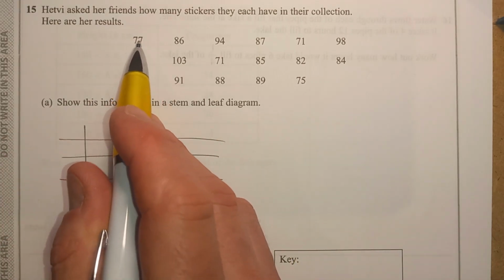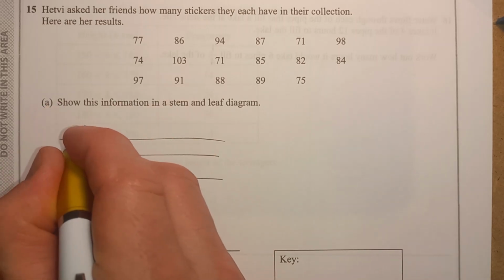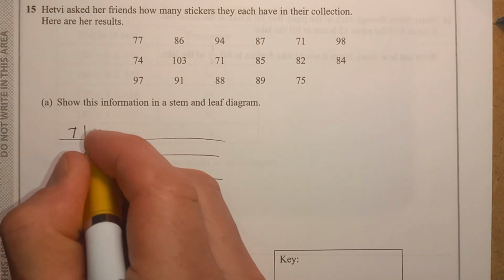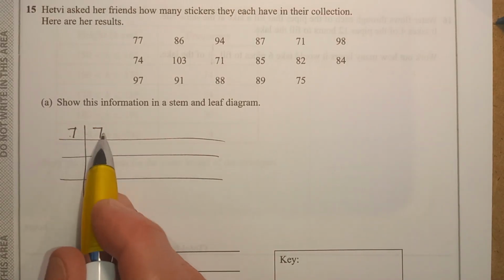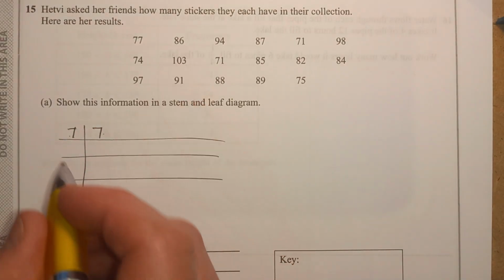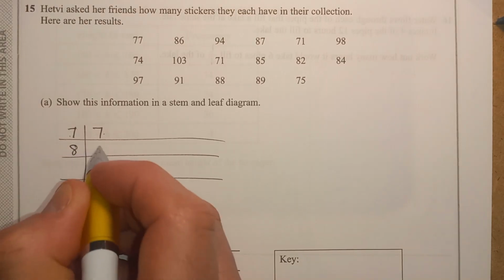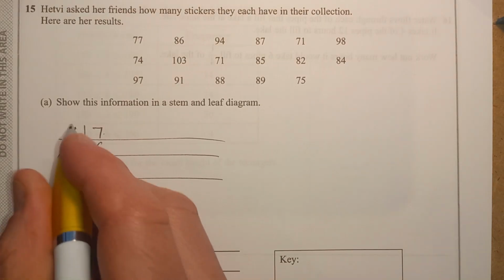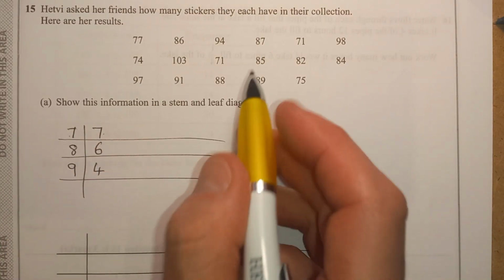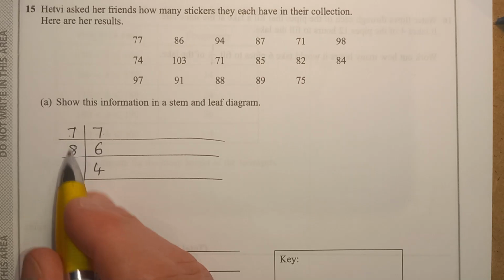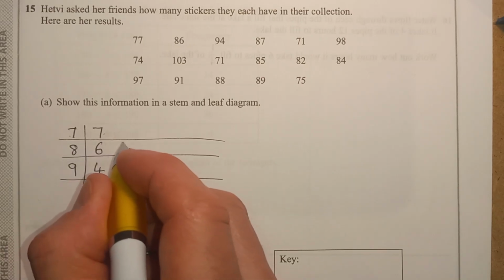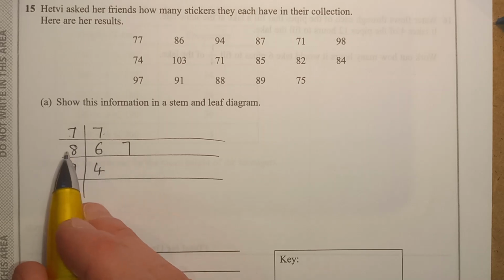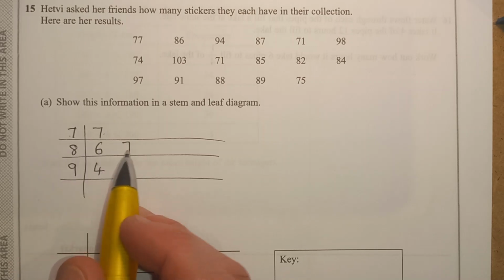So for example, if we want to write the number 77, we'd write 7 here. Actually, what have we got? 70, 80, 90s. Yes, so 70 here and the 7 there. So that means 77. For 86, we'll put our 80 here and our 6 there. 94 is going to be 9 tens, 4 units. 87, well, we've already got our 80s, so we don't need to write the 8 again, we just write 7. So this is telling us we've got 2 values, one that's 86 and one that's 87.